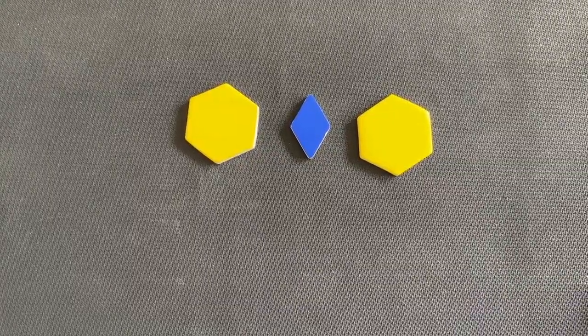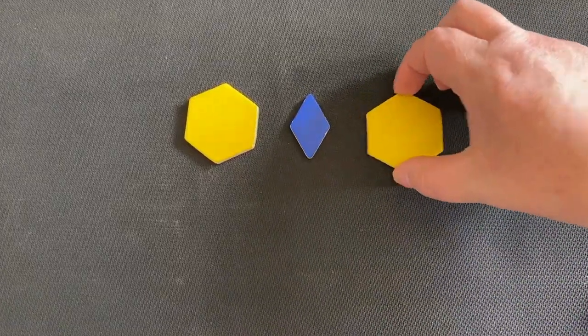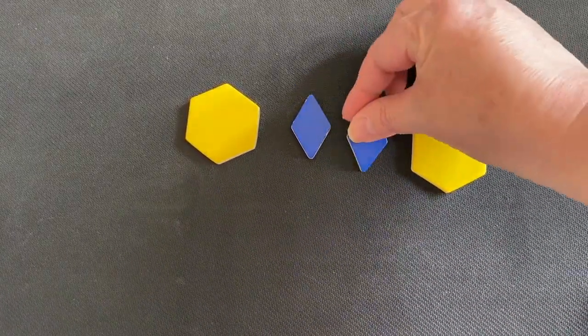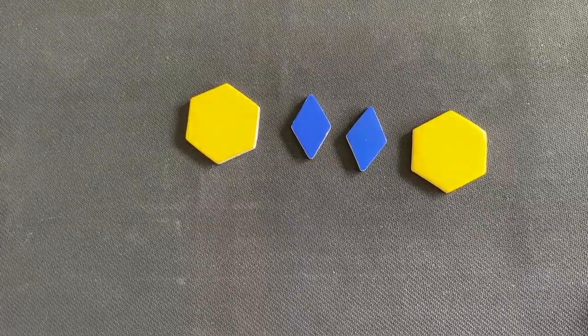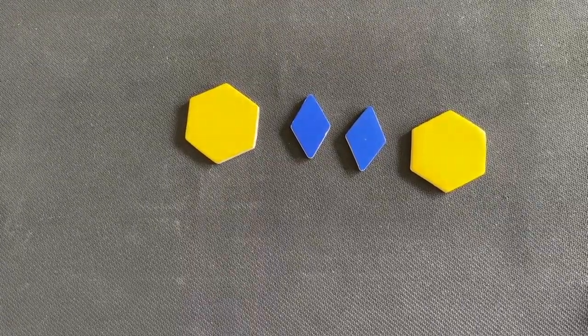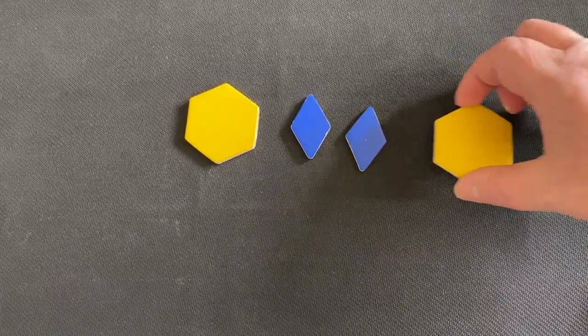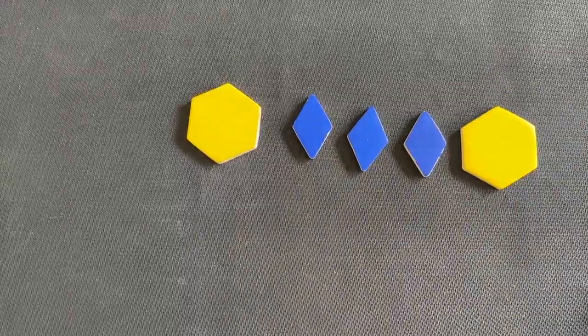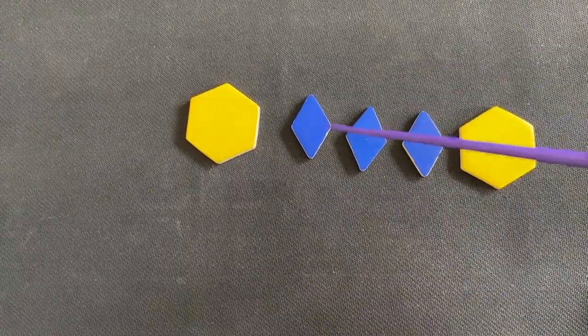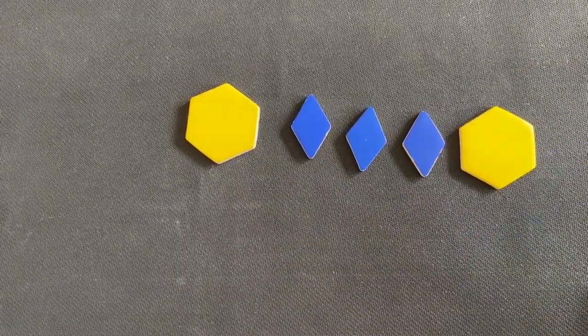We can add different things to our sandwich. We can add another diamond, and now we have an octagon sandwich with ham and cheese. We can add another diamond, and we have our octagon sandwich with ham, cheese, and salami.